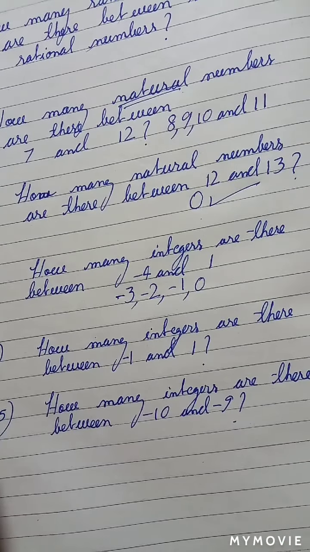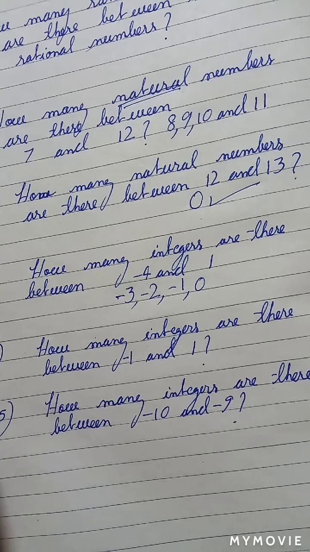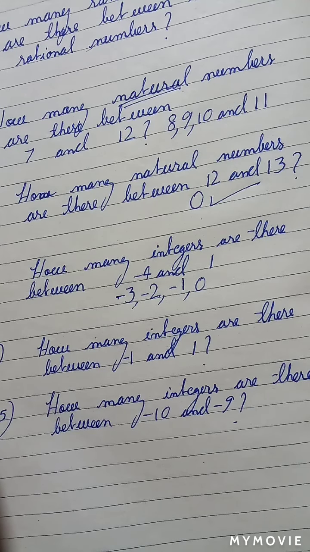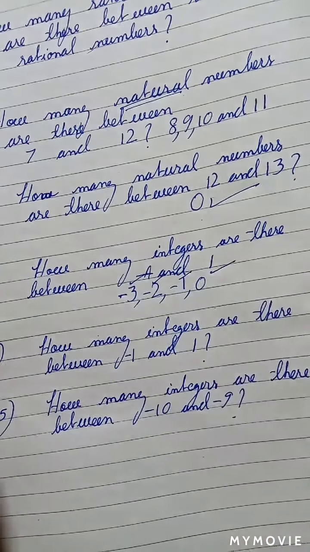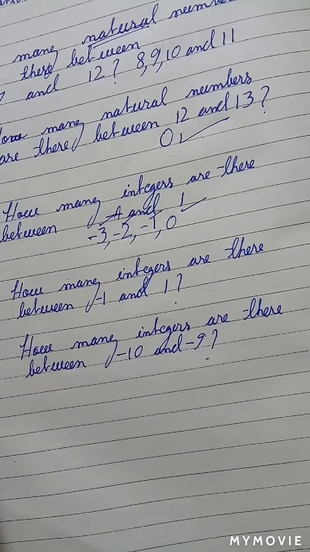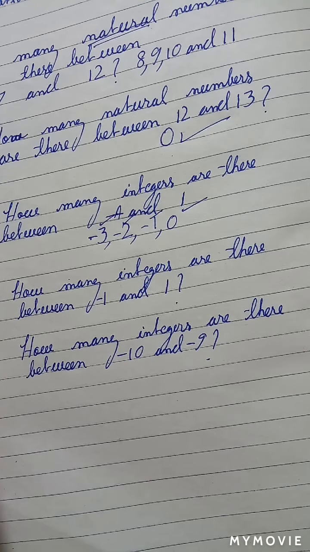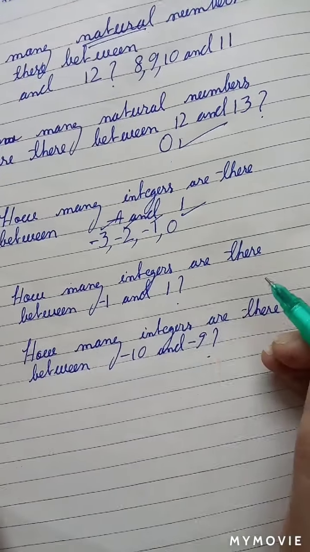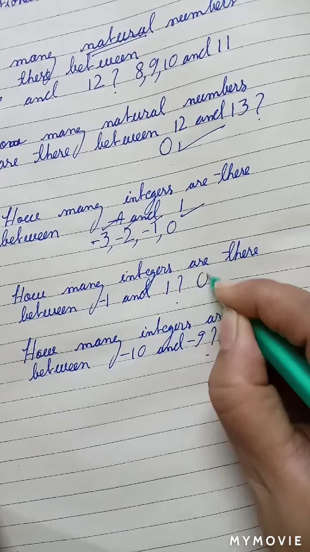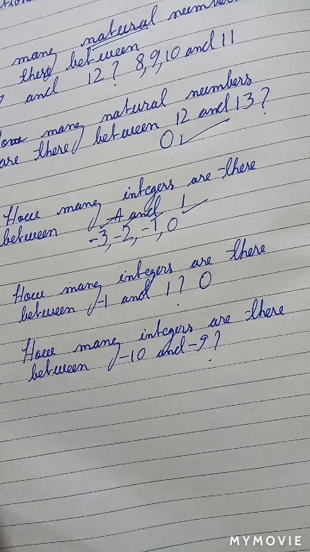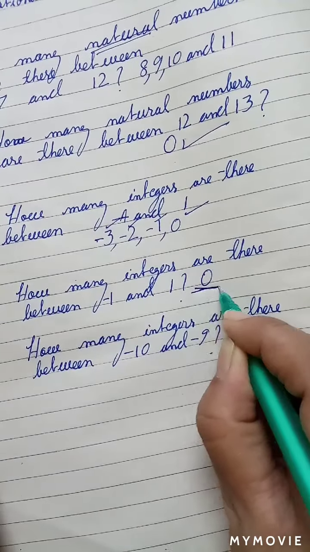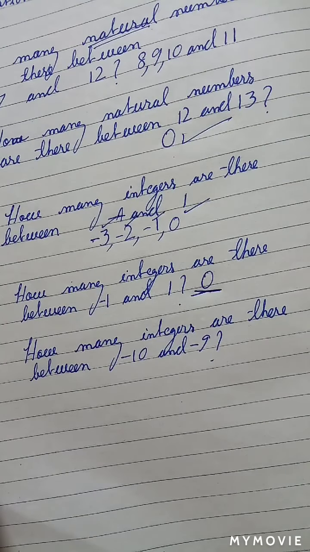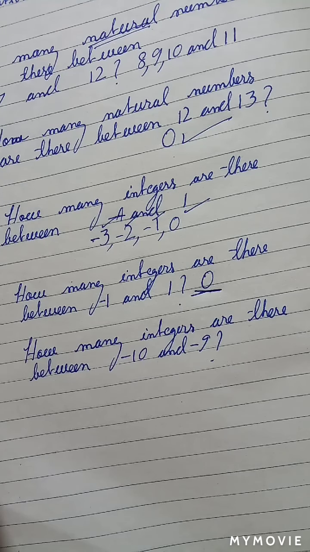The next question is, how many integers are there between minus 4 and 1? We have minus 3, minus 2, minus 1 and 0. And how many integers are there between minus 1 and 1? It is only one, that is 0. 0 is an integer. It's not that there are no integers between minus 1 and 1. The integer 0 is there between minus 1 and 1. So we have one integer between minus 1 and 1.